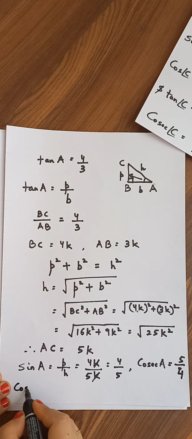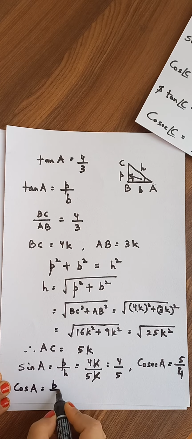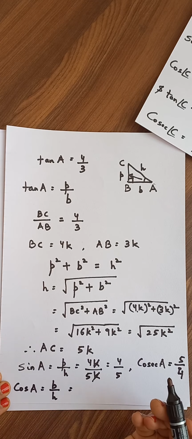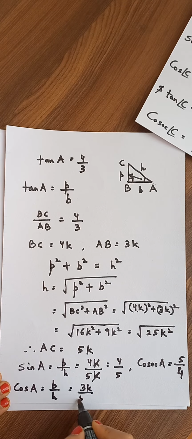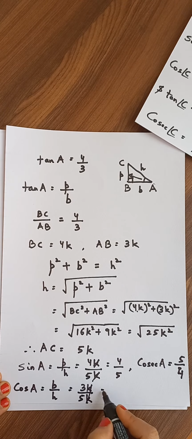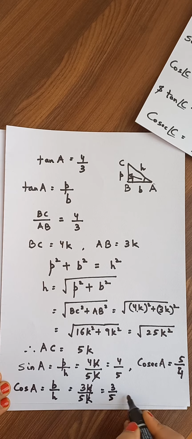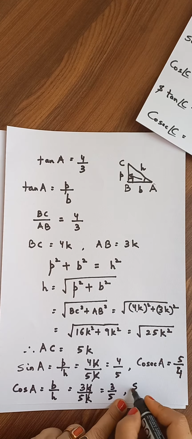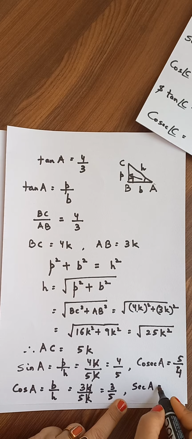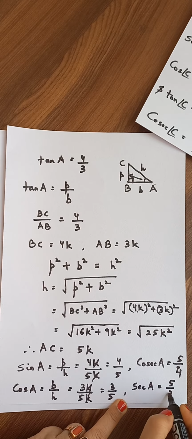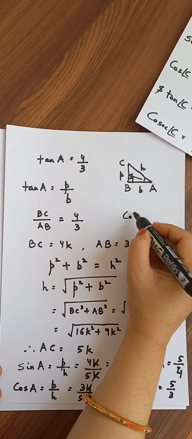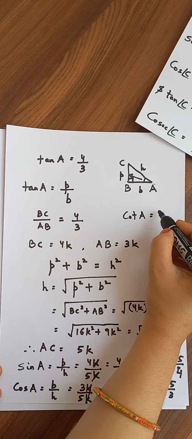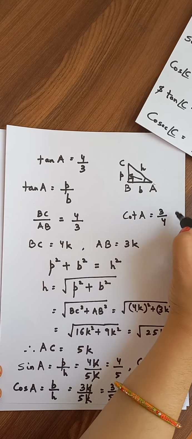Now cos of A is base upon hypotenuse. Base means AB, 3k, and hypotenuse is 5k. K gets cancelled out, you are left with 3 by 5, and then sec A is the reciprocal of cos A, so it will become 5 upon 3. And one more, we already have tan A, so we can find cot A, that is the reciprocal of tan, so it will be 3 by 4.